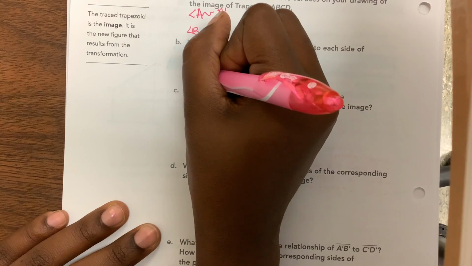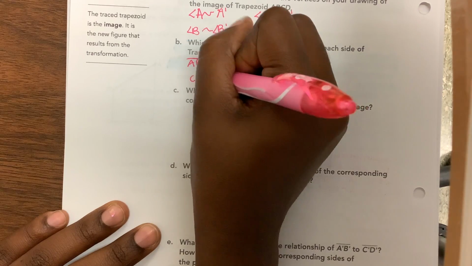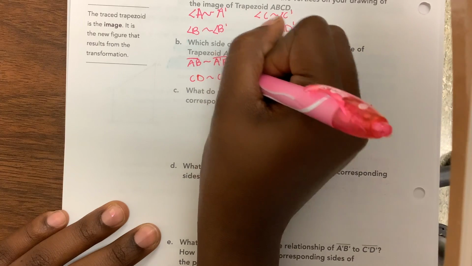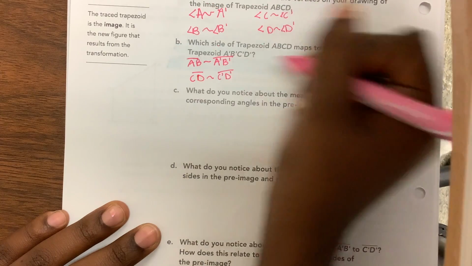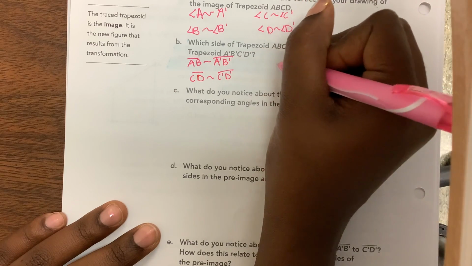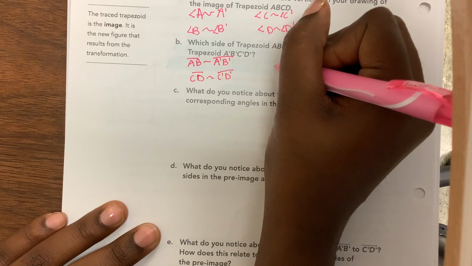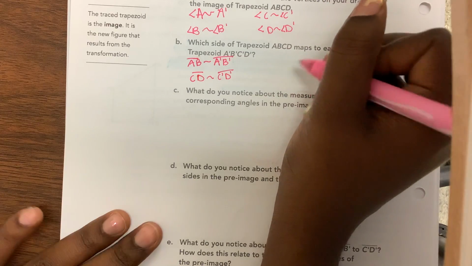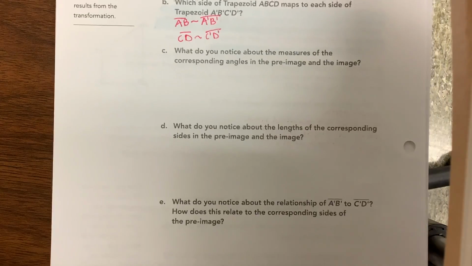Side CD, is it CD? Well, yes, CD's on there. C prime, D prime. And we're not gonna do all of them. We're just gonna stop there. So just for the sake of time, let's go on.